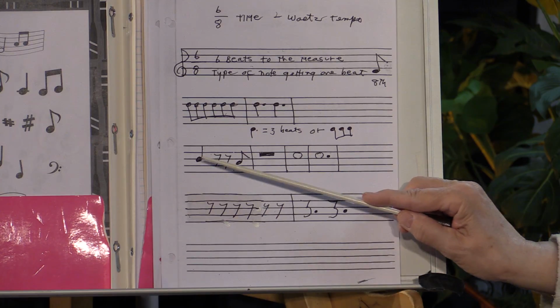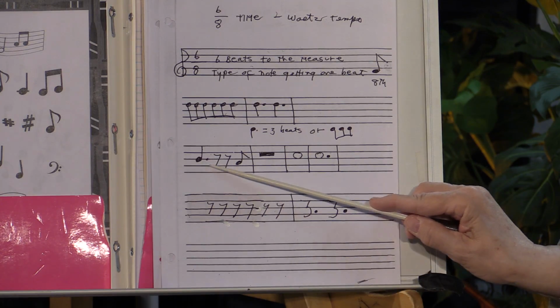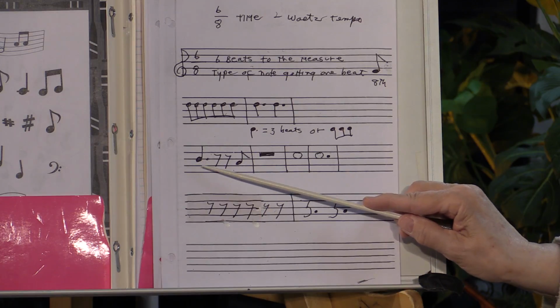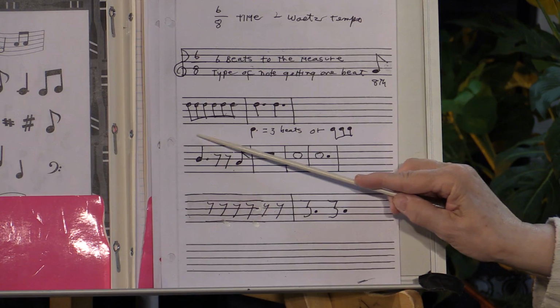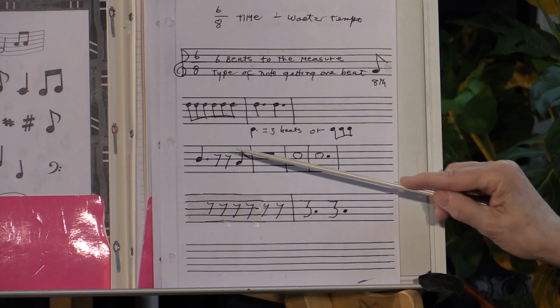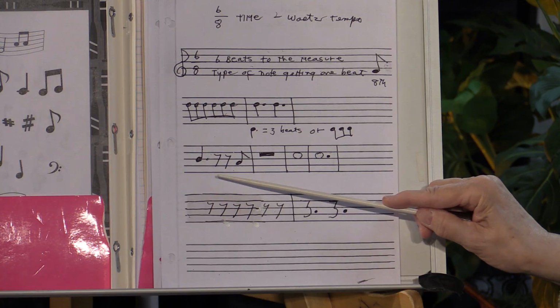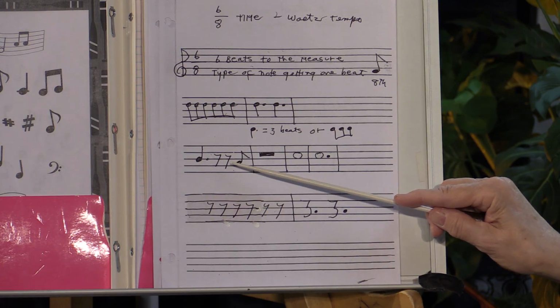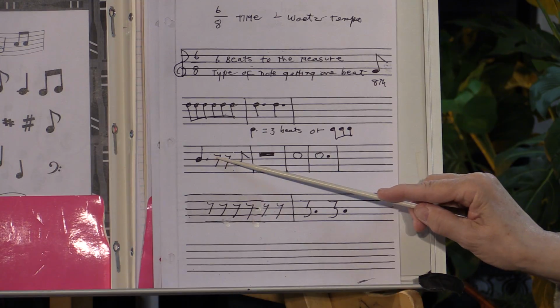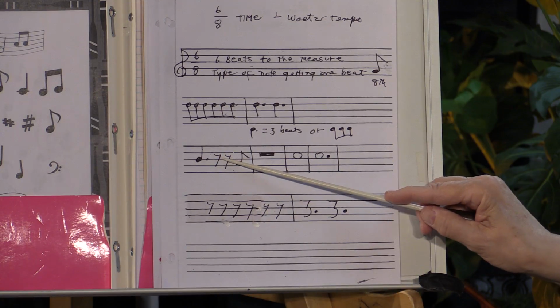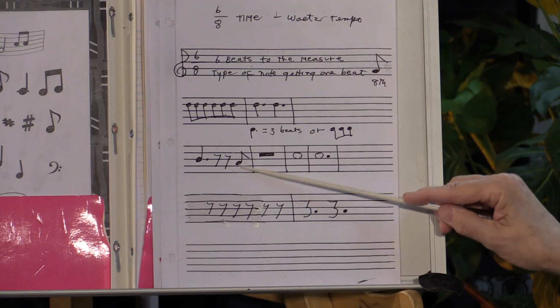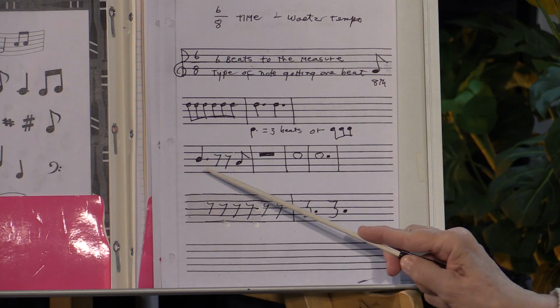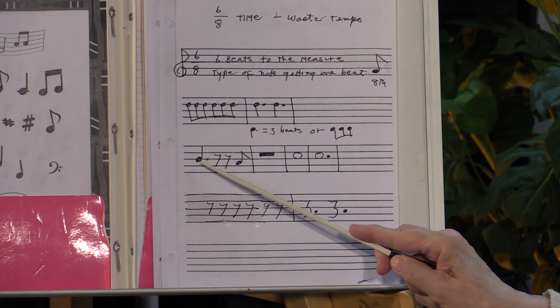Now here is 3 beats. 1, 2, 3. The dotted quarter is equivalent to 3 eighth notes, so you have 3 beats here. Now this is an eighth rest. It's not written like a quarter rest. I showed you the quarter rest before, but here is 1 eighth note, here's another eighth note, and here's a 3rd eighth note. So this is worth 3 beats, 1, 2, 3.